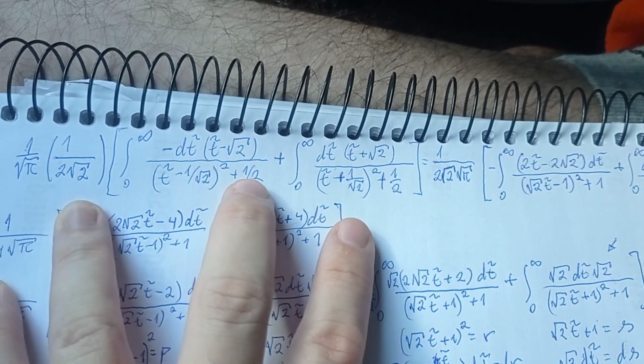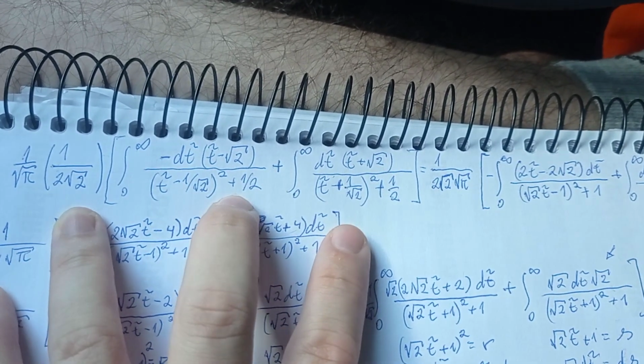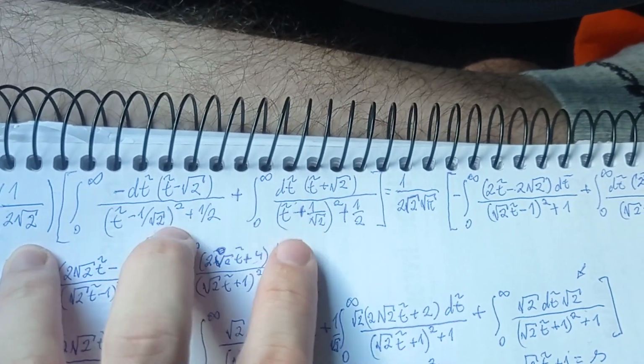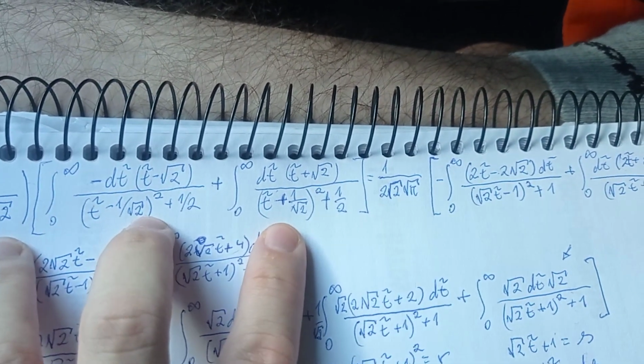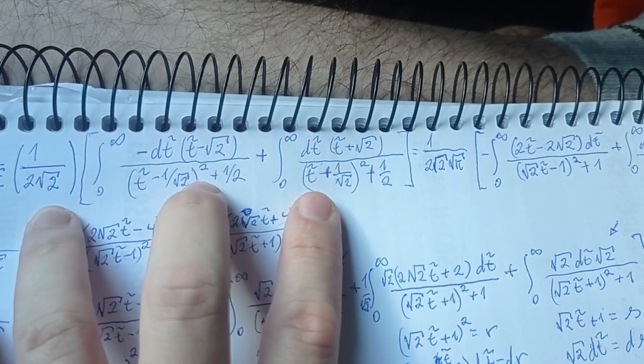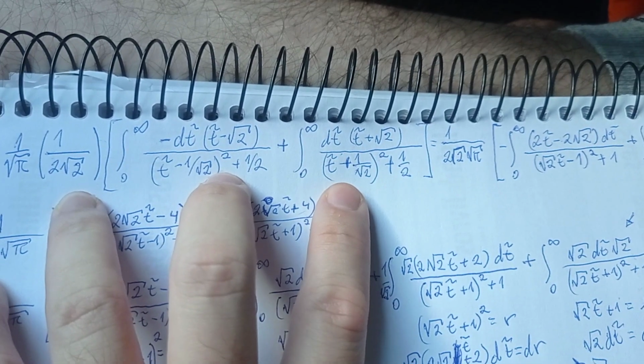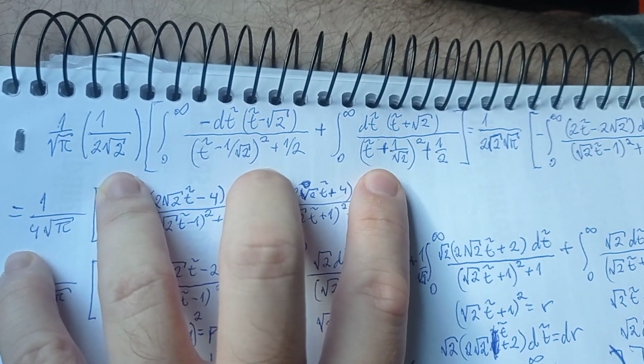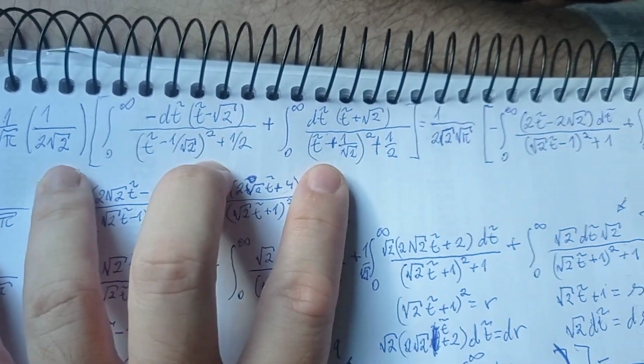Here I already did a trick of completing the square that I'm going to repeat in the other term, and those two terms are the terms A, B, C, D of the partial fraction separation.